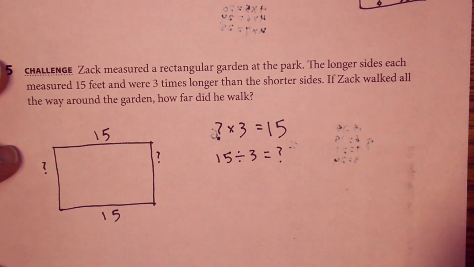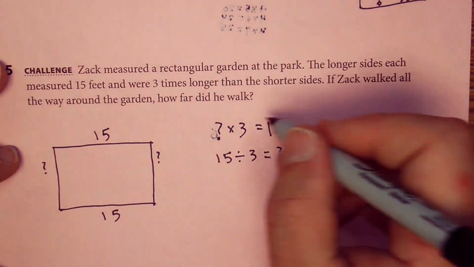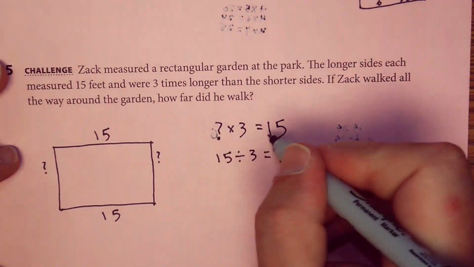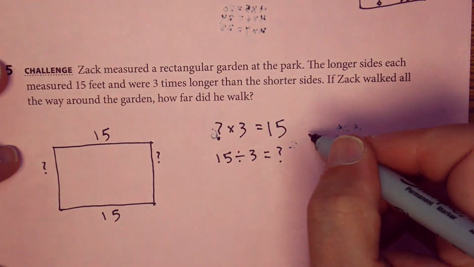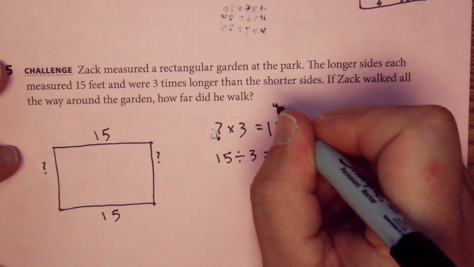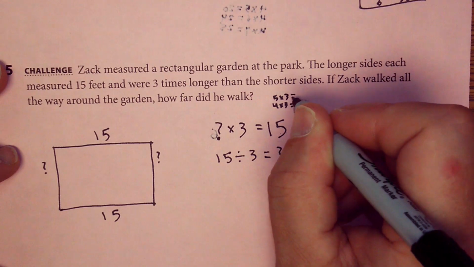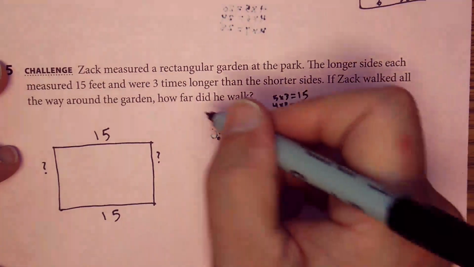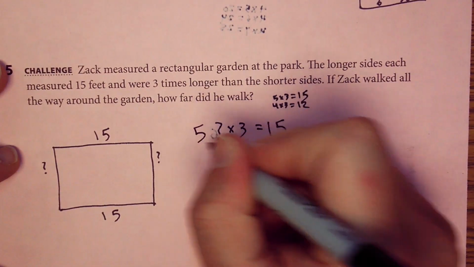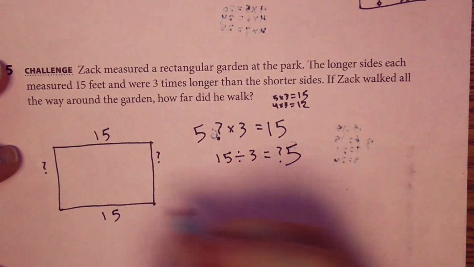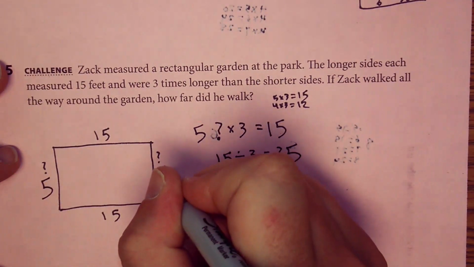Well, 1 times 3 is 3, right? 2 times 3, 6. 3 times 3 is 9. 4 times 3 is 12. 5 times 3 is 15. So we know that our answer is 5. Okay? So each one of these sides is 5.